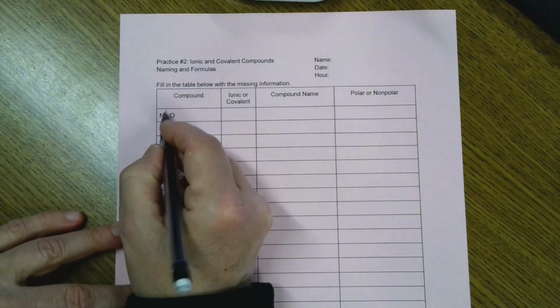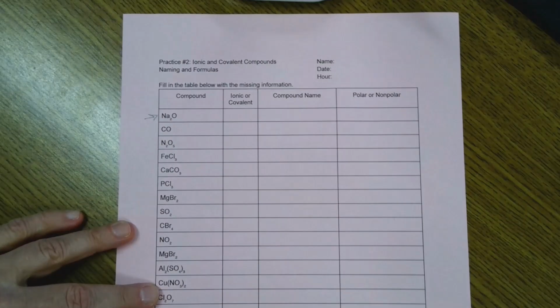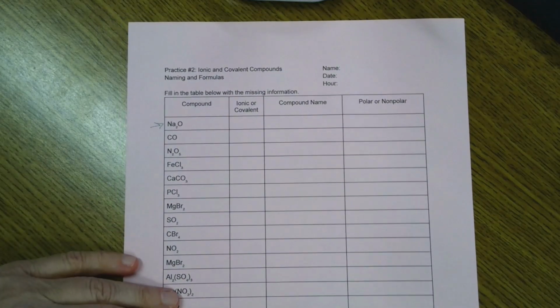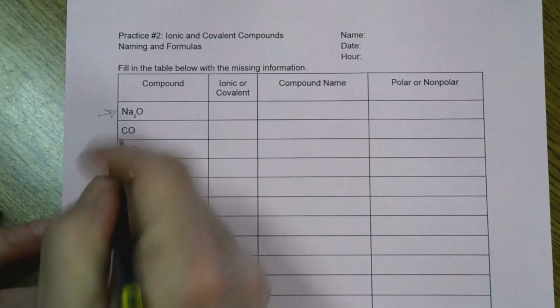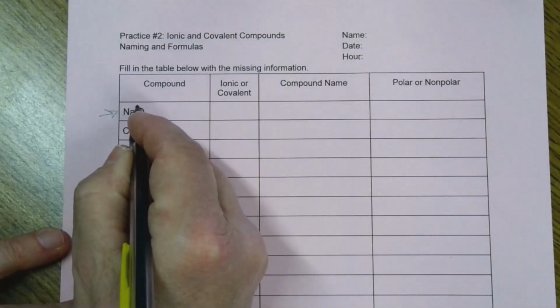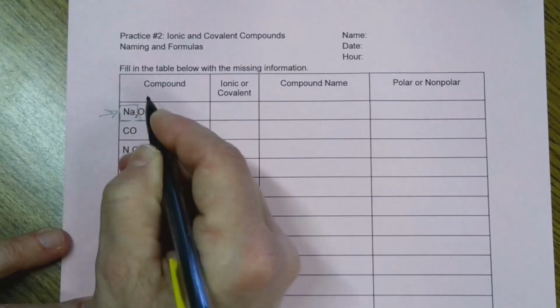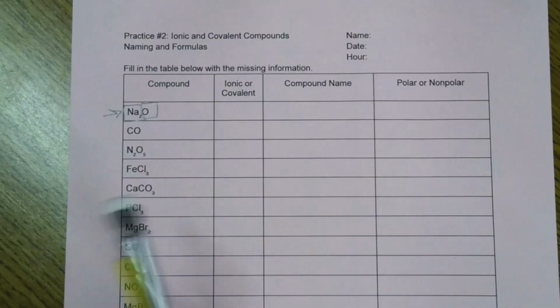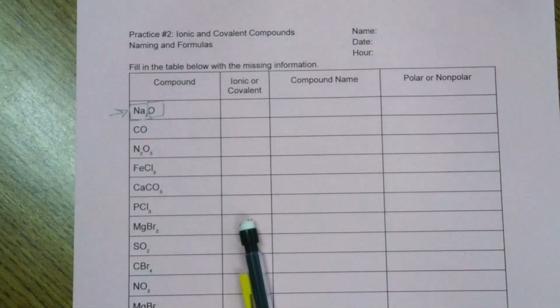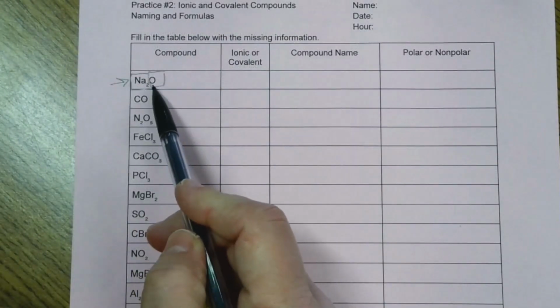So let's take a look at our first compound, which is right here. I'm going to zoom in a little bit so you can more easily see that. And we are dealing with NaO. So we have two different chemicals in here. So we have sodium and oxygen.